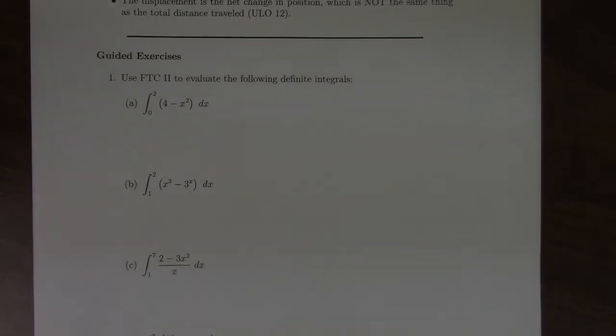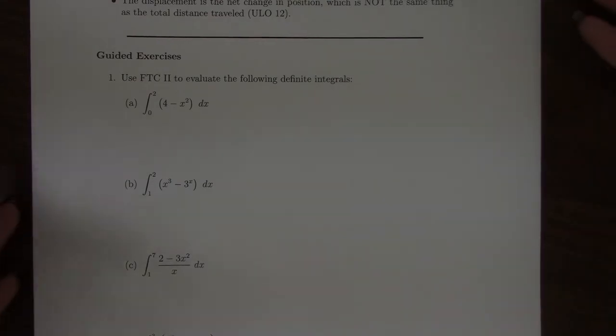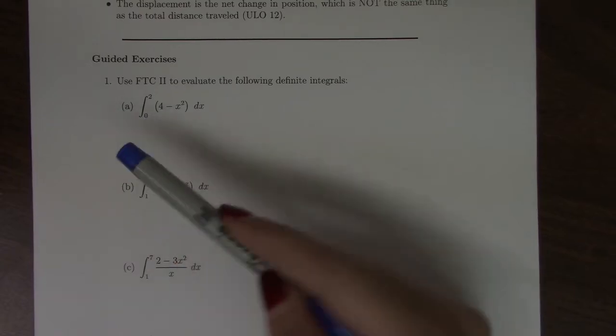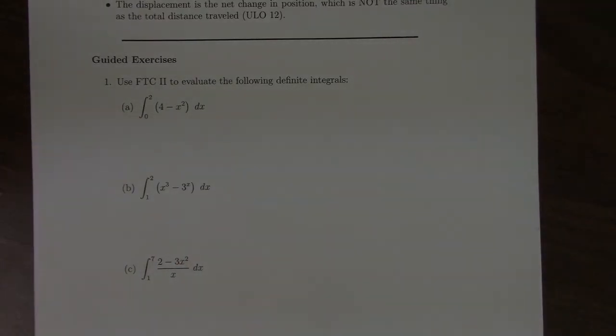So problem 1 asks us to use the fundamental theorem of calculus part 2 to evaluate the definite integrals. The fundamental theorem of calculus part 2 says we anti-differentiate and then we use the antiderivative and evaluate it at b and then subtract the same function evaluated at a.